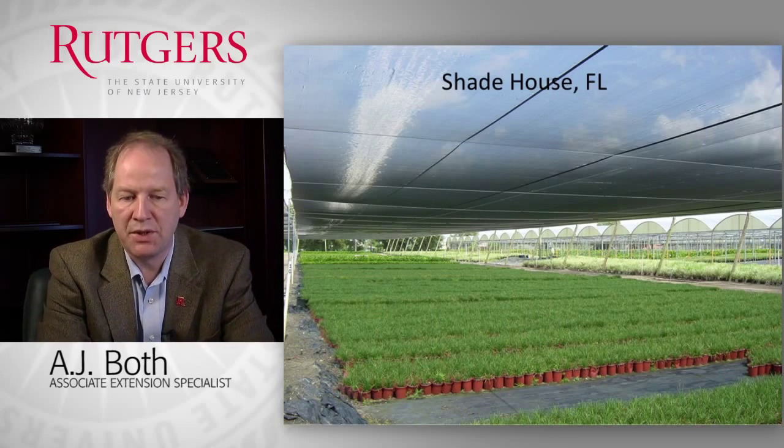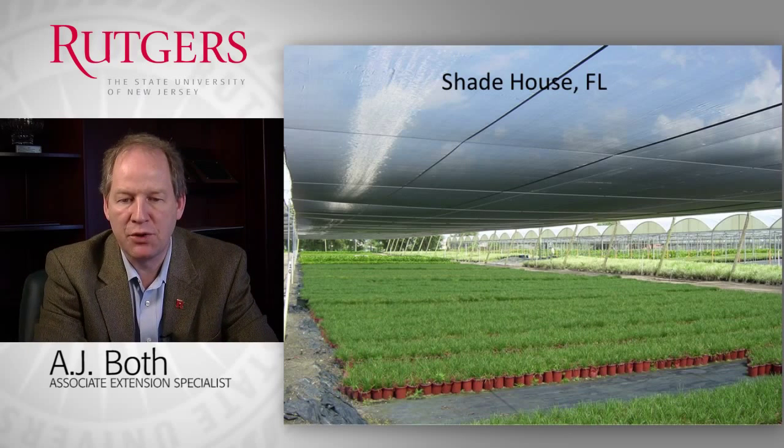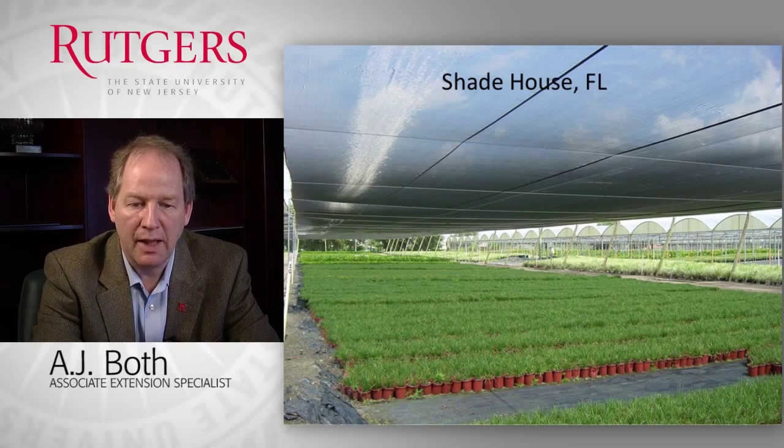Another shade house is shown here in Florida, where the sides are completely opened, but the roof or the shade screen material is only placed on top of the plant growing area. This is done for two purposes. It helps to reduce solar radiation directly on top of the crop, and it can also help with heavy precipitation, hail and heavy rainfall, preventing any damage to the crop under those conditions.